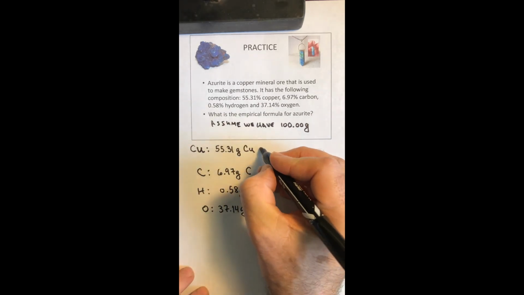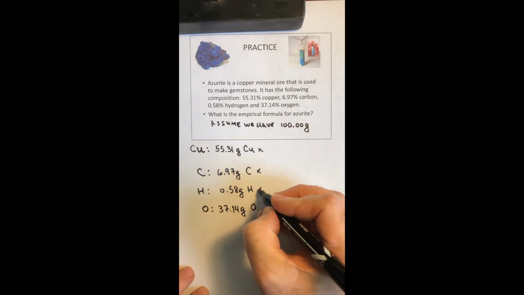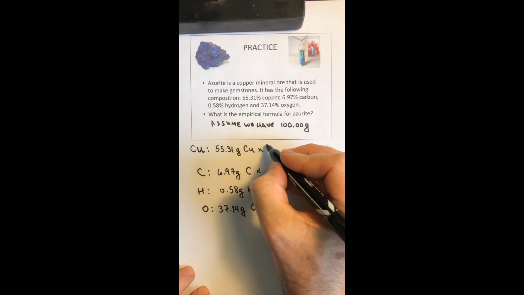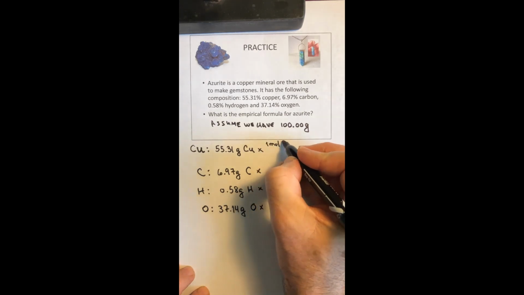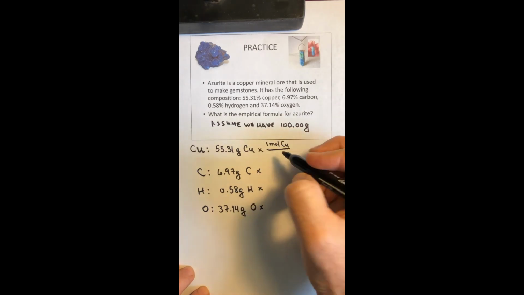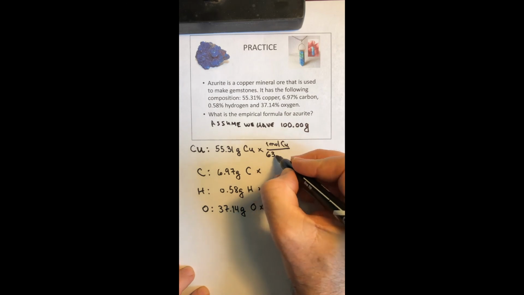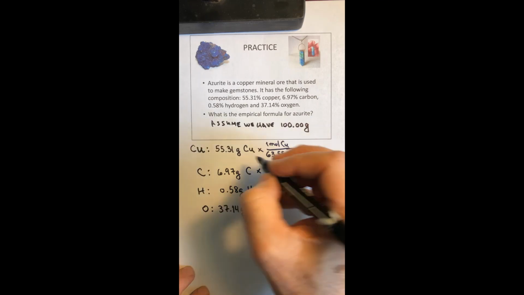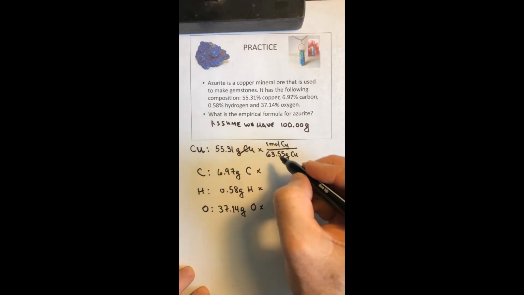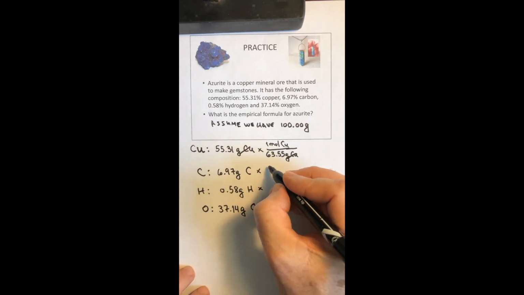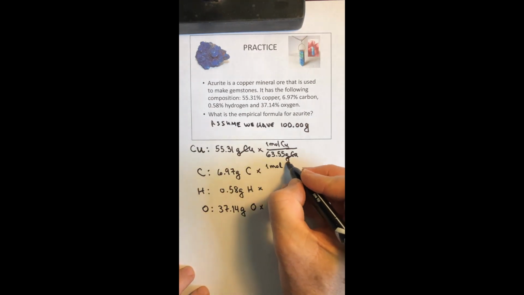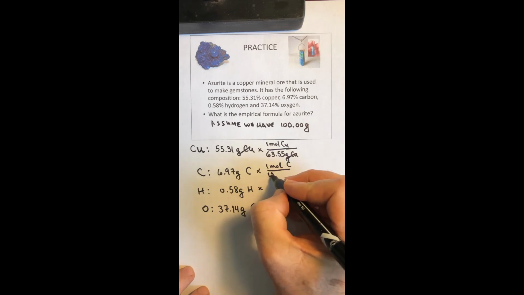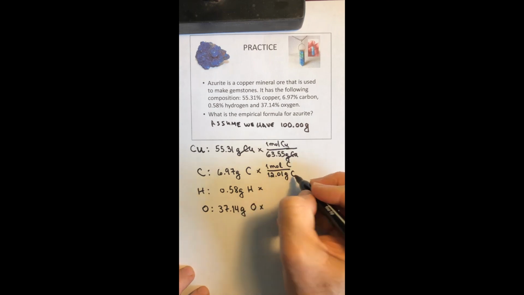So what we're going to do here is convert all of these to moles by finding the molar masses in the periodic table. So 1 mole of copper is 63.55 grams of copper. And I'm showing all of this here so you can see how the units will cancel out. Okay, for carbon, 1 mole of carbon is 12.01 grams of carbon.